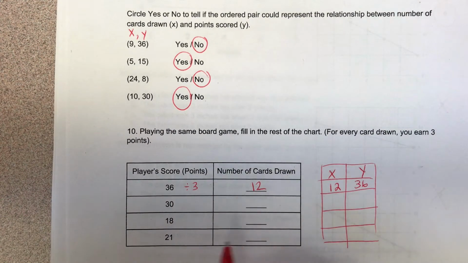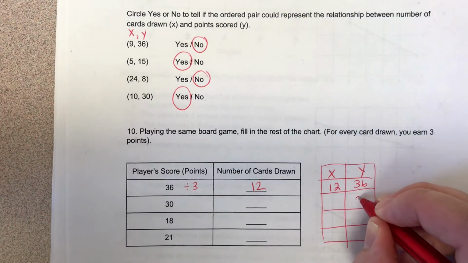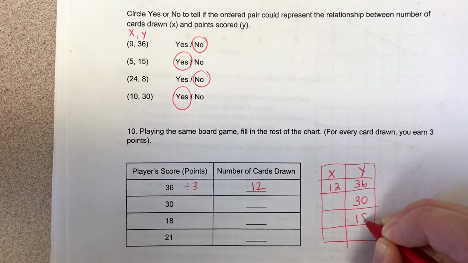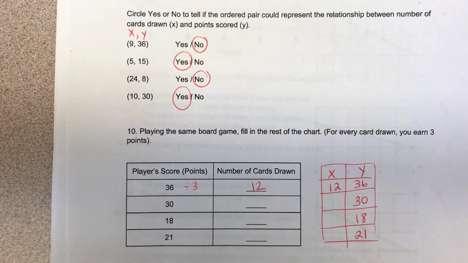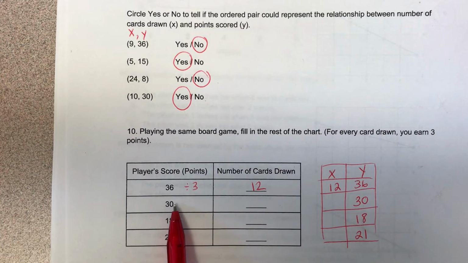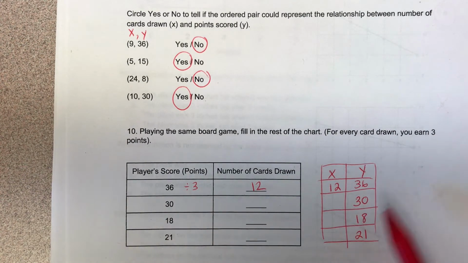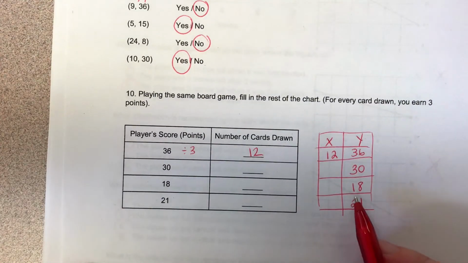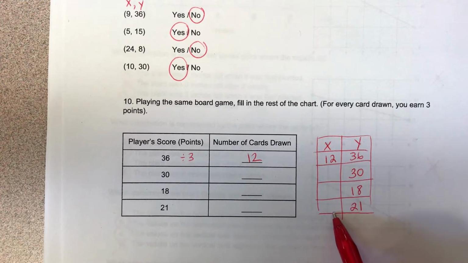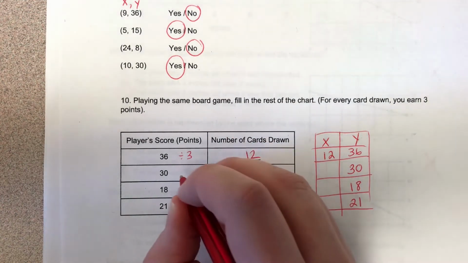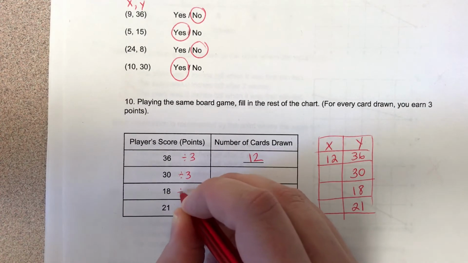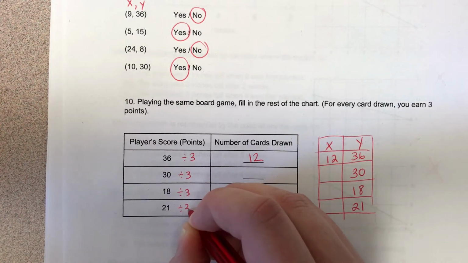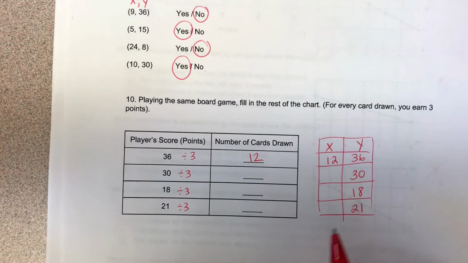Yes, that's perfect. All right, so basically, this is what the chart looks like because we're looking at points. 30 points, 18 points, 21 points. The Y is the points and the X is the cards drawn. So you can fill it out this way if that's easier for you, or you can just divide by 3 going all the way down. Either way, it's the same, you'll get the same numbers.